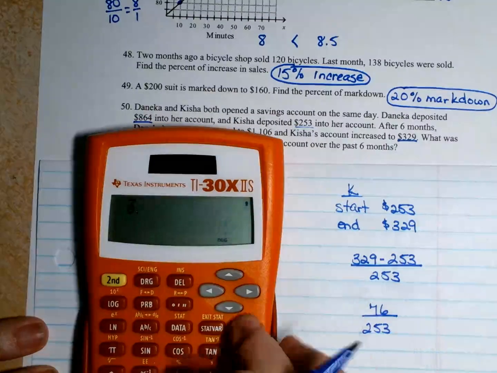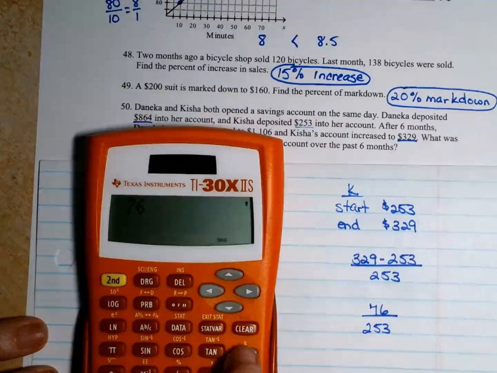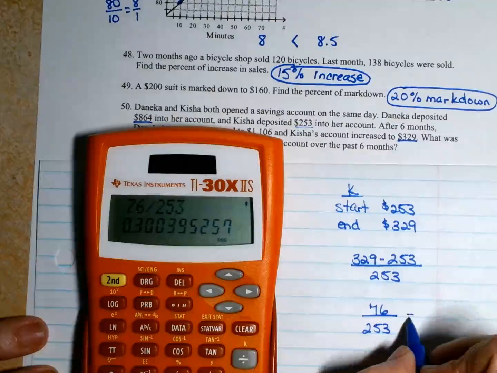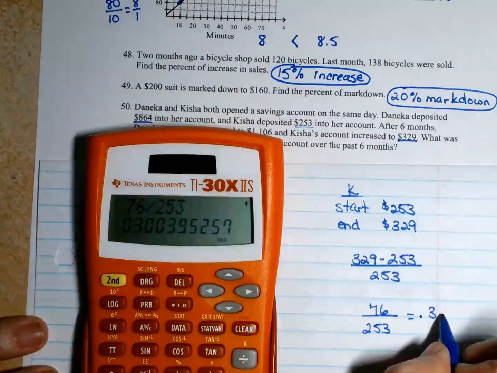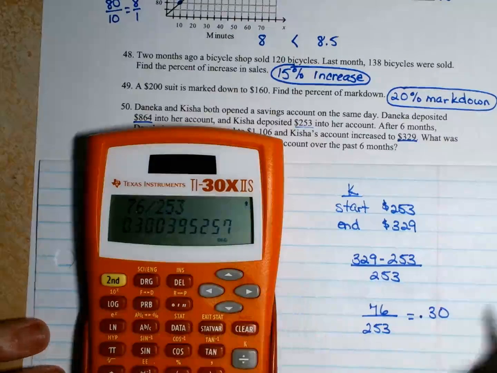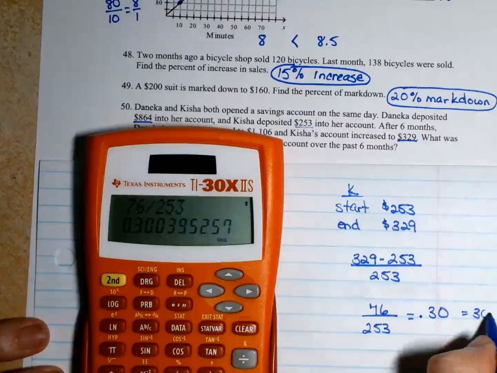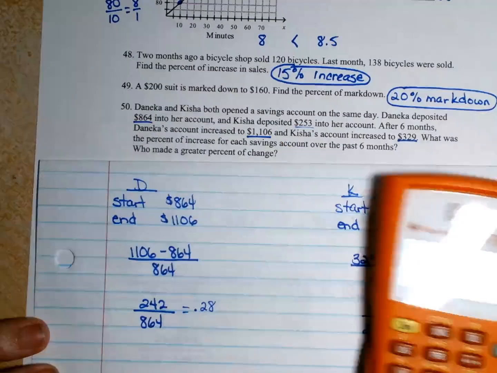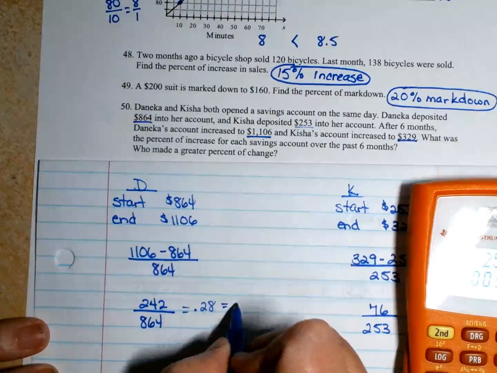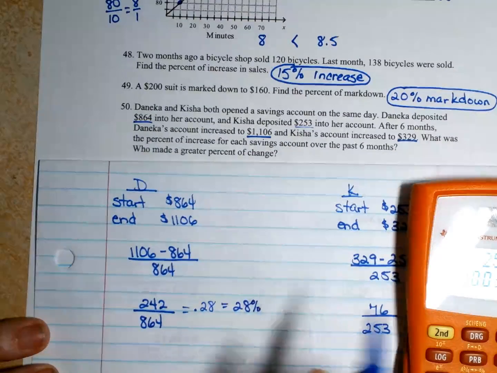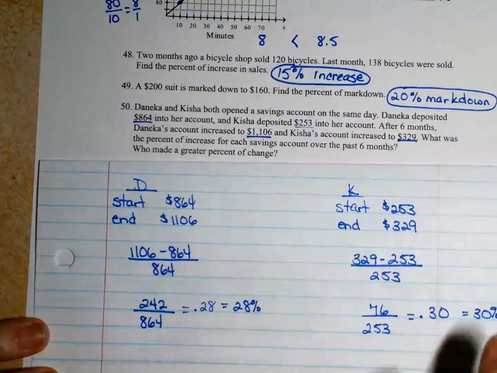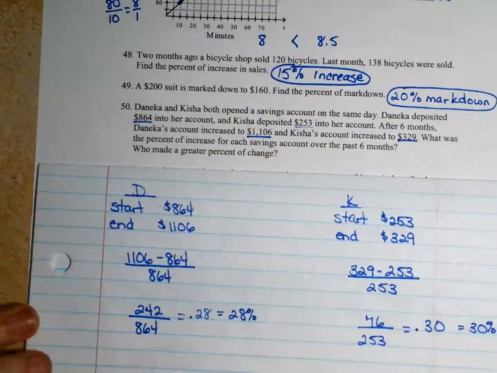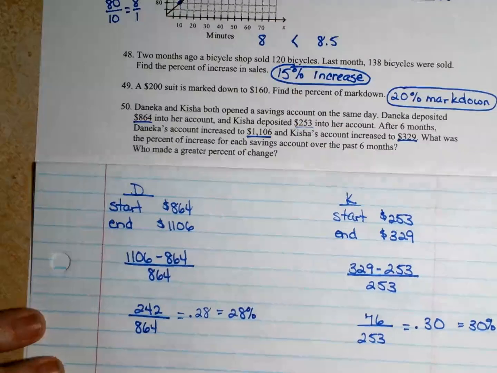So we're going to divide 76 by 253, and that gives me 0.30. Okay, so this is 30%. This is 28%. Okay, so what was the percent increase for each savings account over the past 6 months?